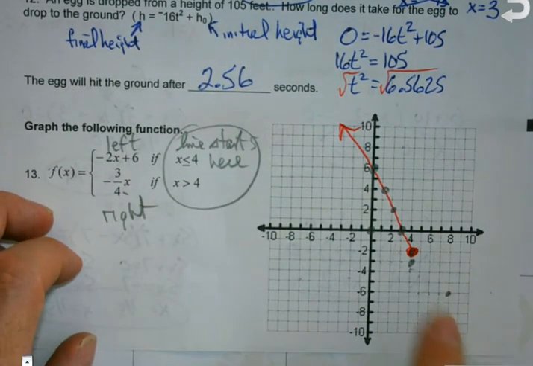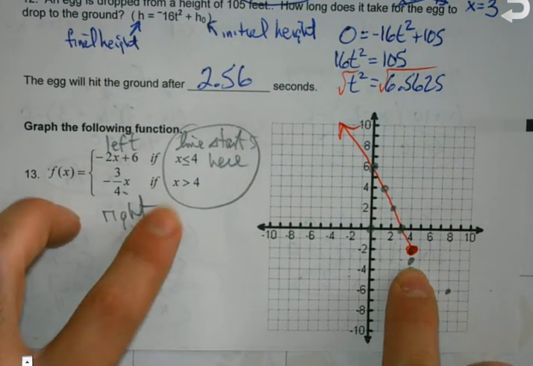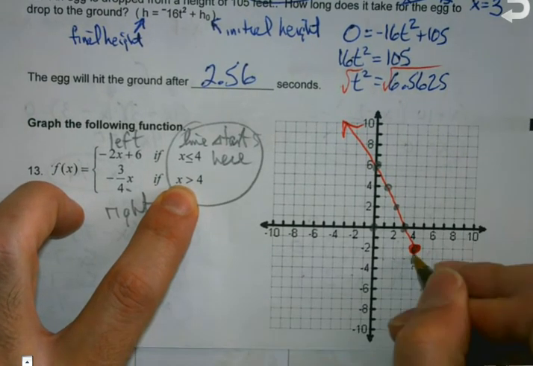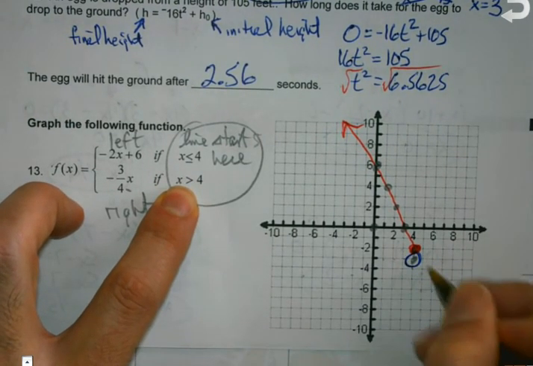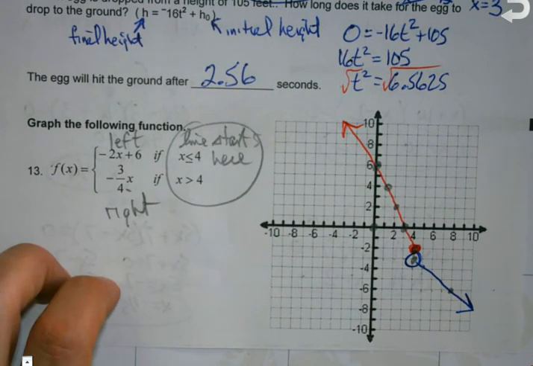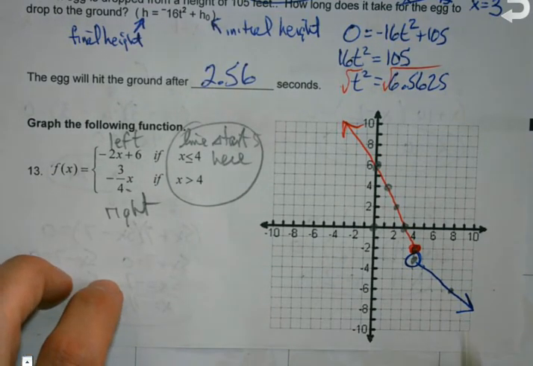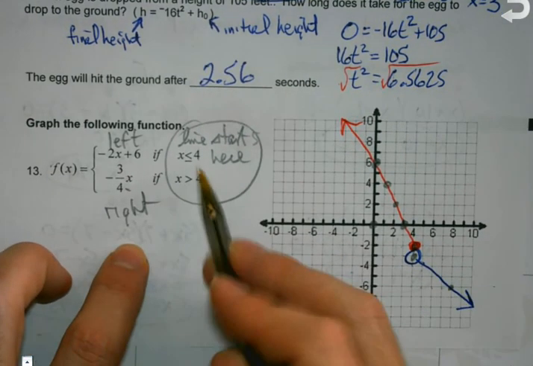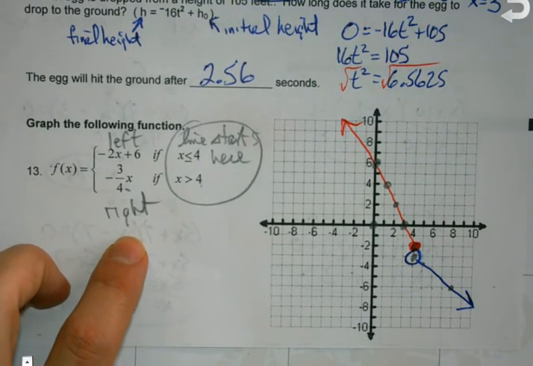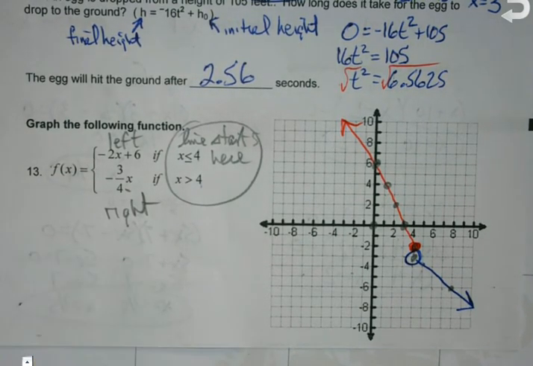So here on this one, what's my dot going to be, open or closed? Open, because it's just greater than. And going to the right. But both of my lines start at whatever number this is. They cannot start anywhere else. So basically, you are staring at the quiz. You have this in front of you.